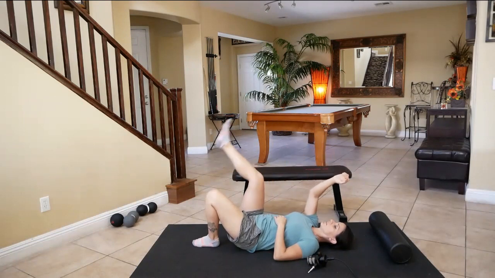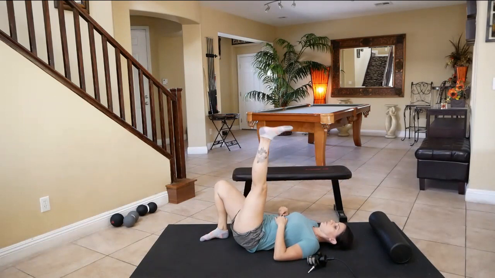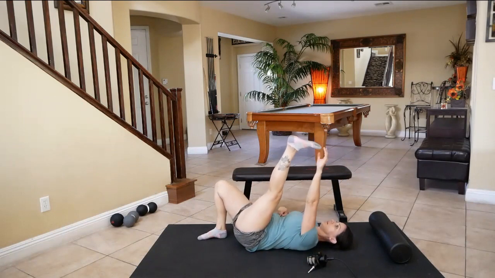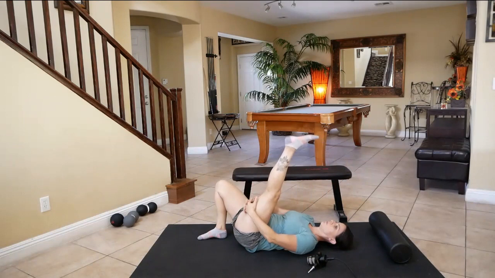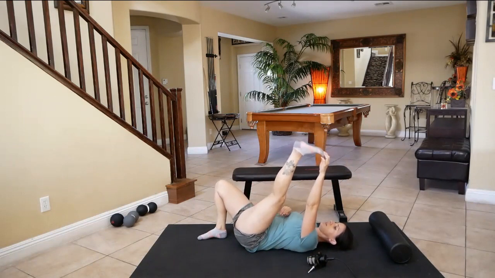And relax. Other side. Left leg up. Flexing those toes towards you. Hands on your toes if you can. If not, you can grab your knee. You can grab your thigh and pull it towards you. And holding here.